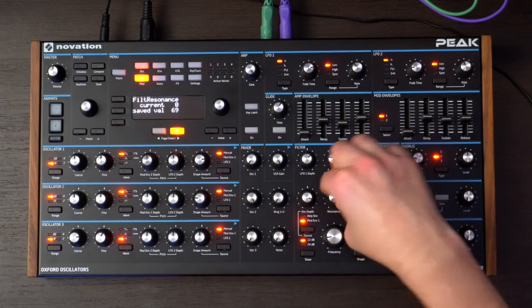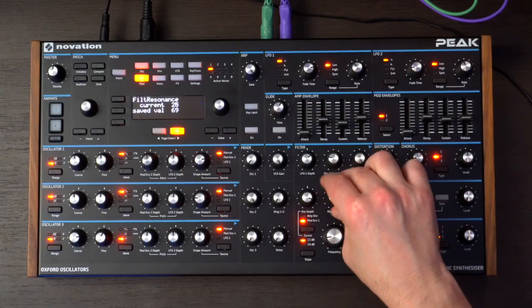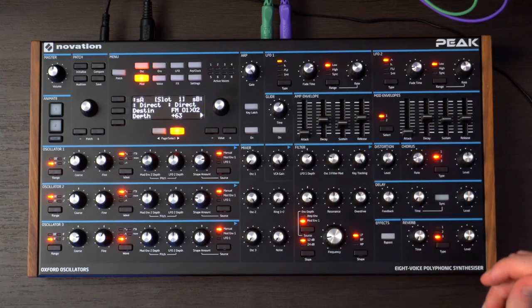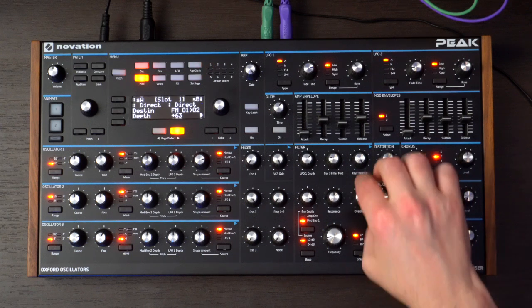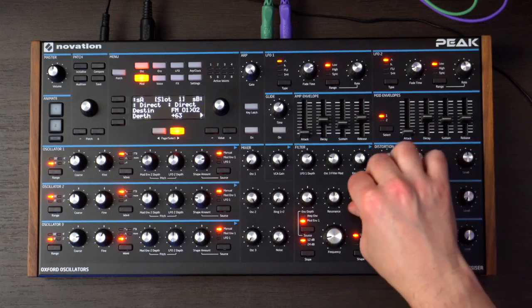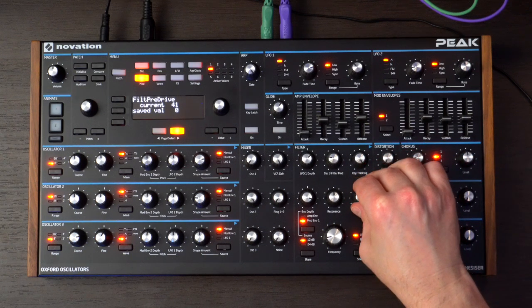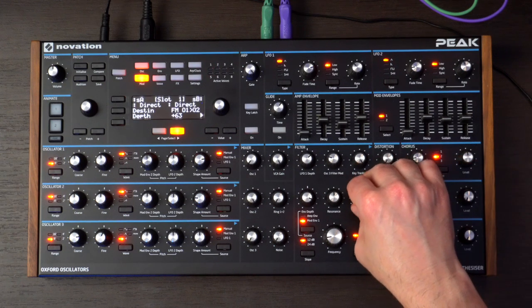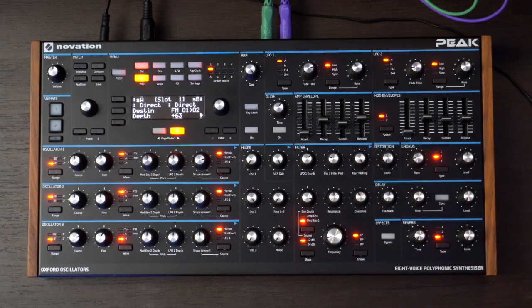Now we can look at the resonance to add a little bit more bite to the front of that sound. And we're going to go to 62 there. And then the overdrive. Let's go about 45. We'll go 48 there.